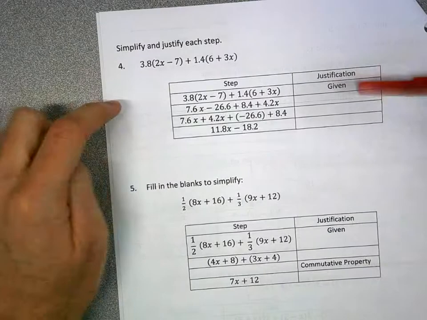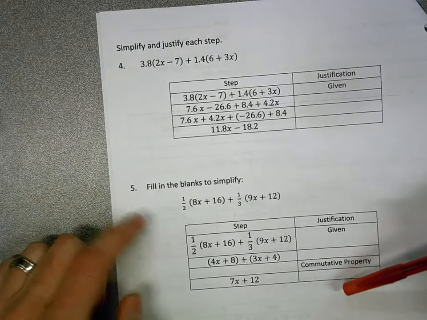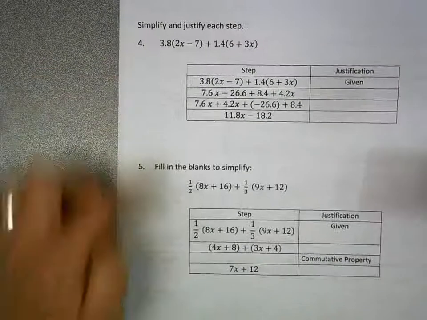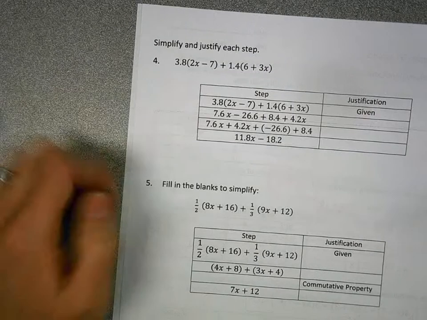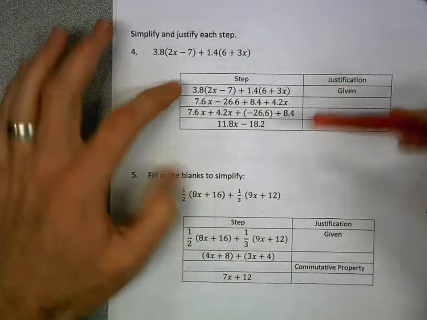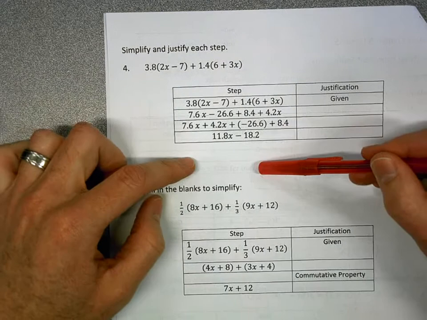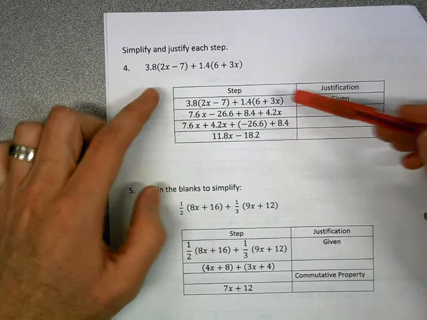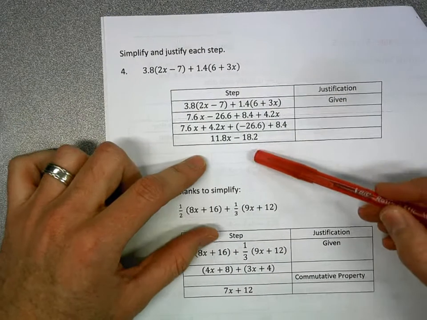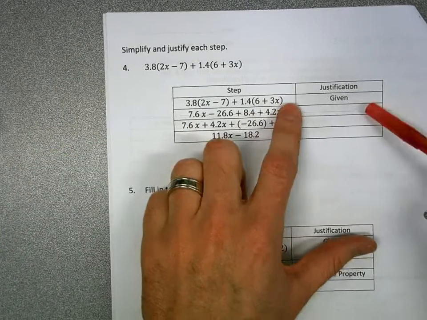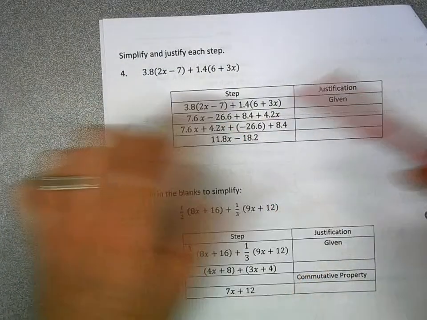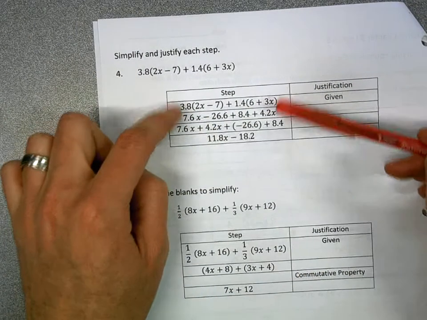Let's go ahead. I just want to look at 4 and 5 really quickly. We're not going to do them together. Ladies and gentlemen, these are exactly the same thing we just did. Here's a nice part. With number 4, they have a bunch of decimals, not a big deal, but they actually did the whole problem for you. They just didn't put the justification. You have to see what they did from here to here and write the justifications.